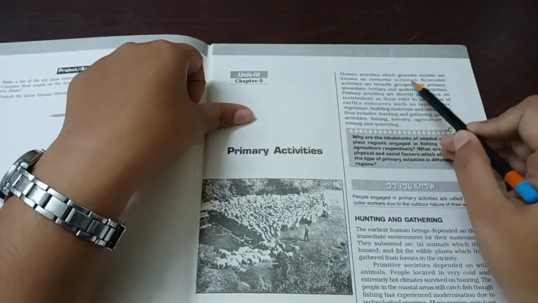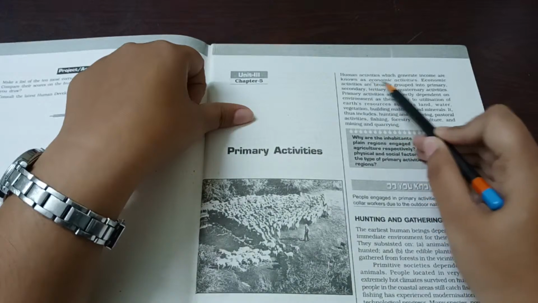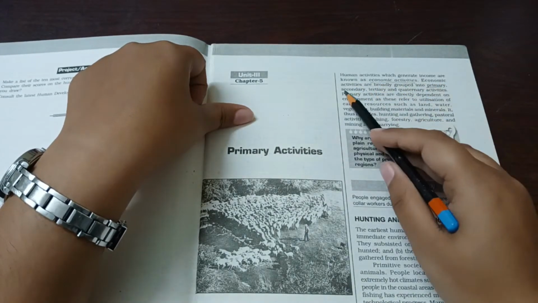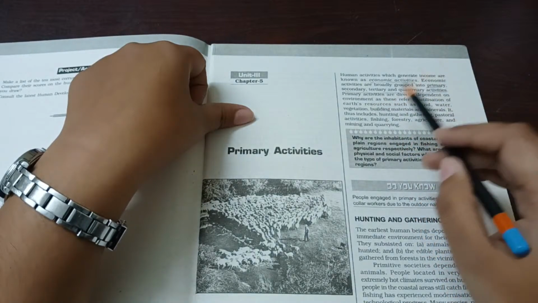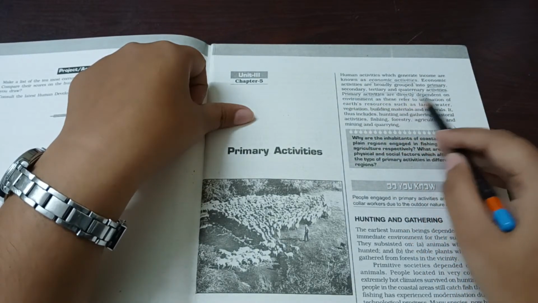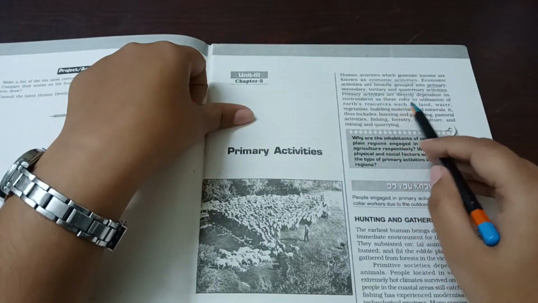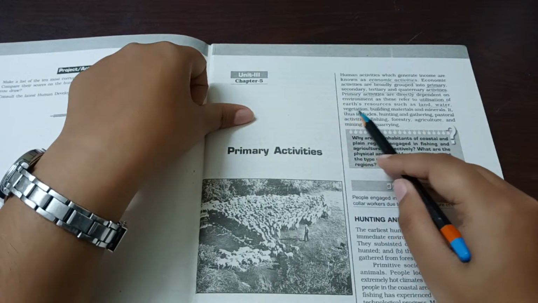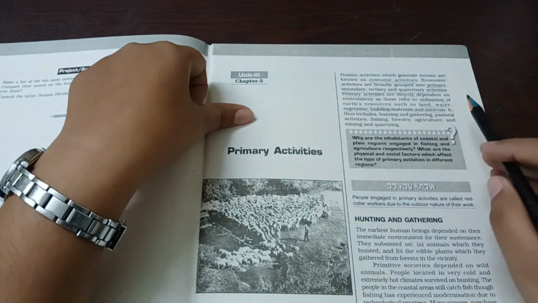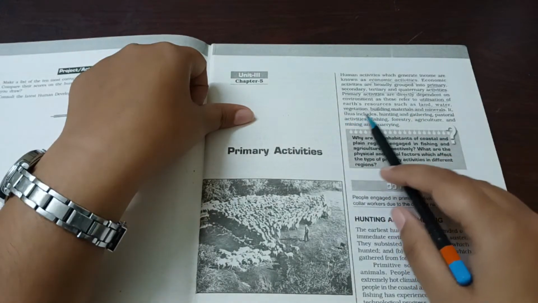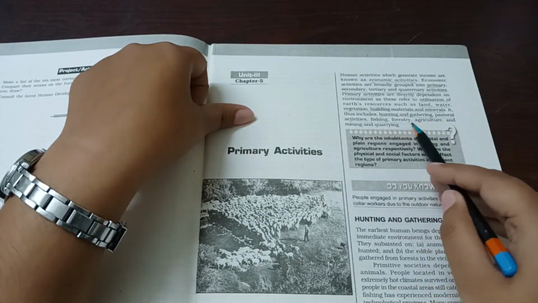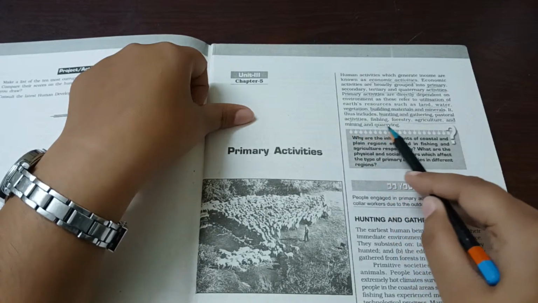Human activities which generate income are known as economic activities. Economic activities are broadly grouped into primary, secondary, tertiary, and quaternary activities. Primary activities are directly dependent on environment as these refer to utilization of Earth's resources such as land, water, vegetation, building materials, and minerals. It thus includes hunting, gathering, pastoral activities, fishing, forestry, agriculture, and mining and quarrying.